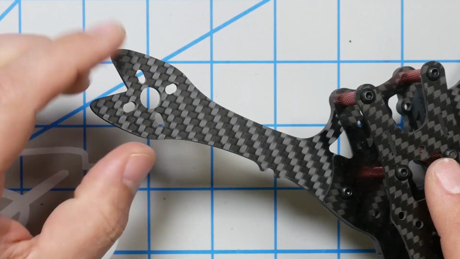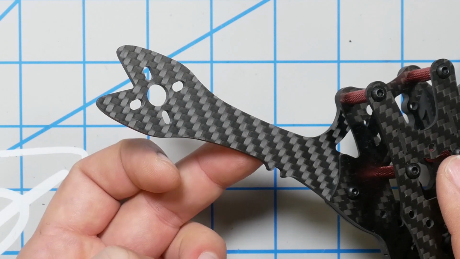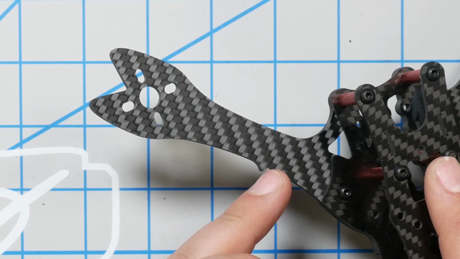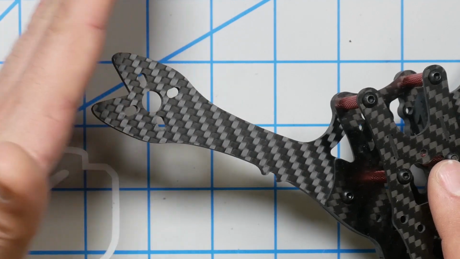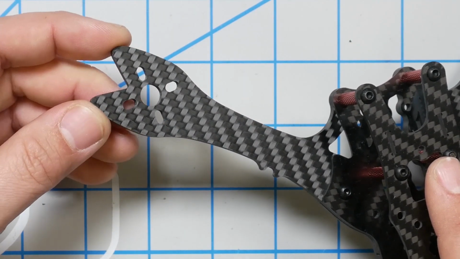The purpose of that is that you run your motor wires out this direction and then around the underside of the arm, and then they come up through this notch, and that protects the motor wires from getting struck by a prop. Having this notch here for the motor wires to run in prevents them from getting cut or damaged when you take a cartwheel crash, and that's a pretty clever design. It's by far not the first frame to do that, but it is a nice approach.